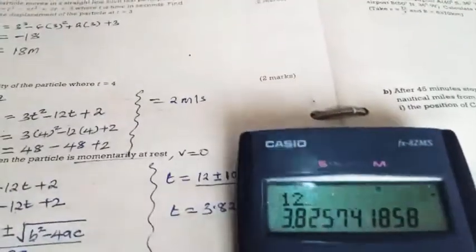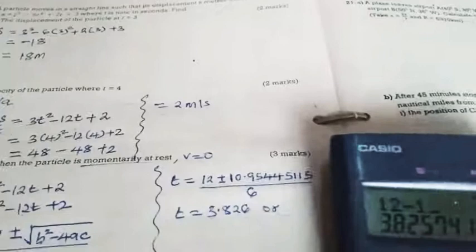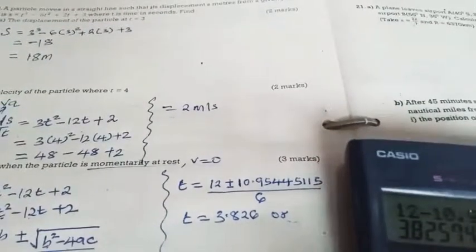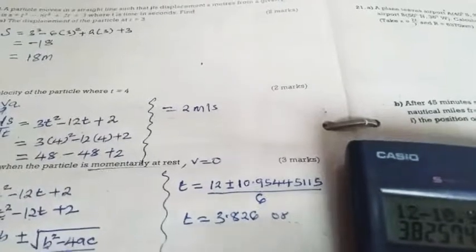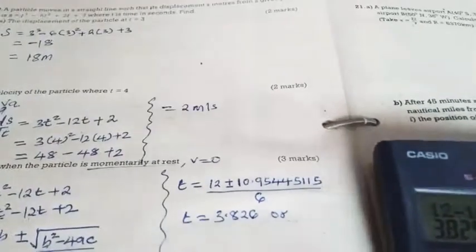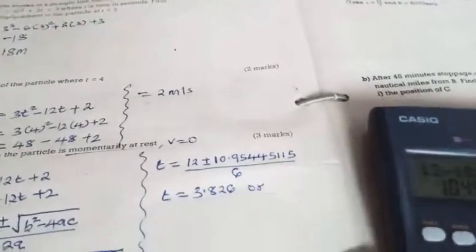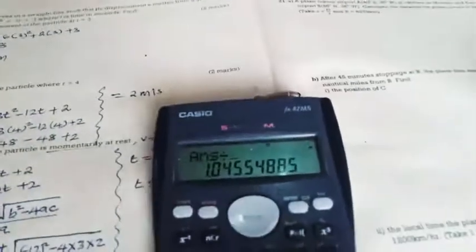Or 12 minus 10.95445115, then we divide by 6.